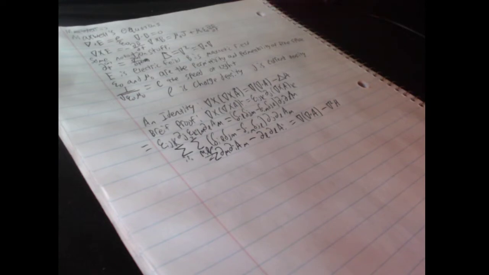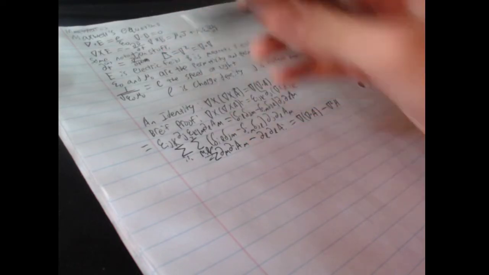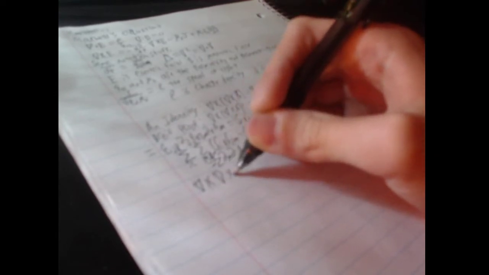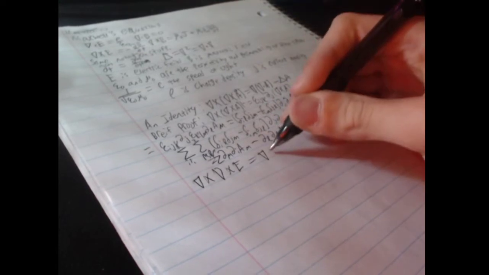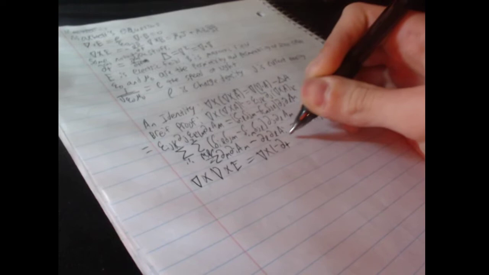All right. So now we're ready to move on to this. What we're going to do is take the curl of this first equation and see what we get. The curl of the curl of E equals the curl of the negative, I'm going to just write it like this, dB.